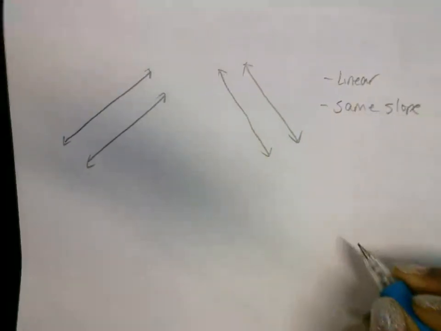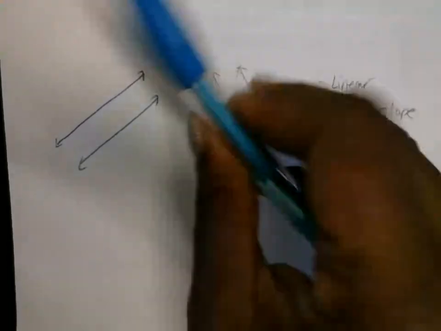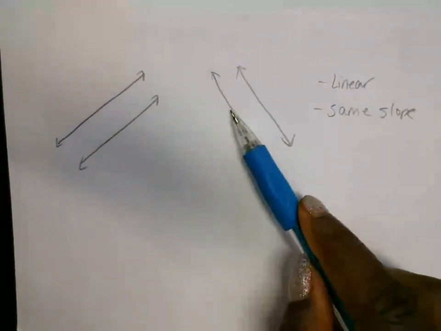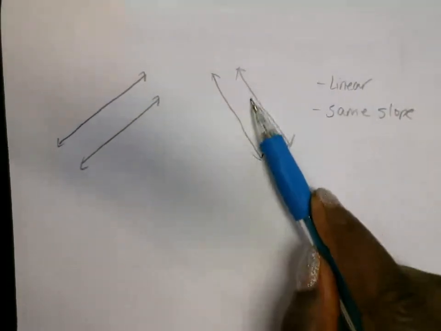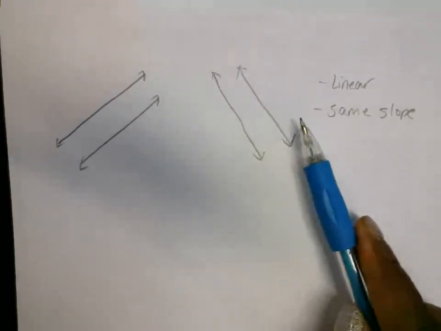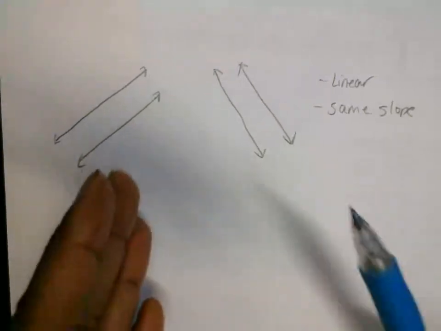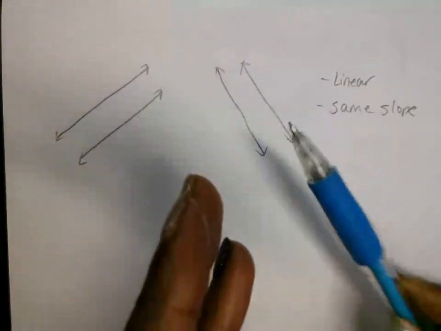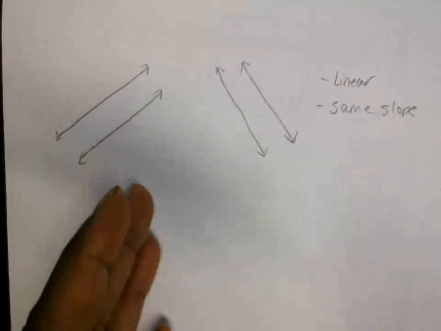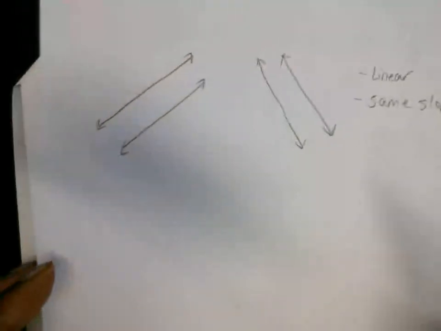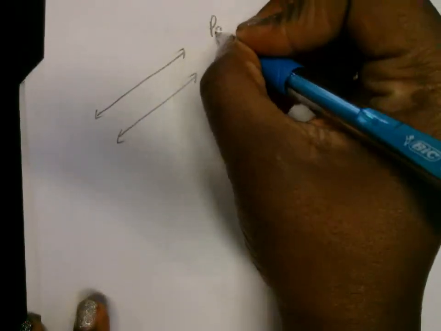Well, Miss Reyes, how do you know that they have the same slope? Because they don't run into each other. They have the same rise over run. Why do they have the same rise over run? Because they never cross. They never touch each other. So they have to have the same rise over run so that they never cross or touch each other. These are parallel lines.